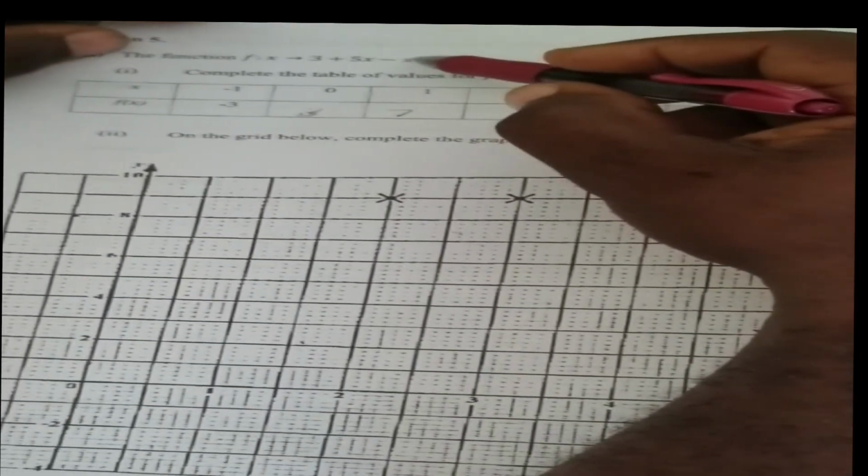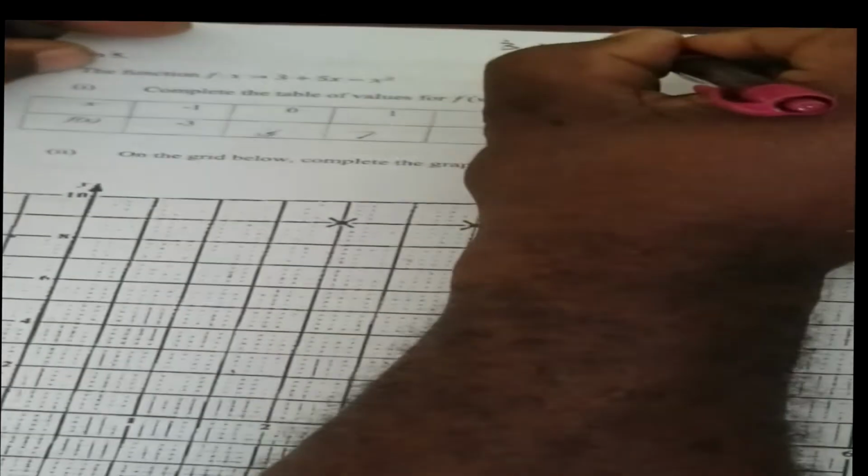We substitute our -1 in the function. We say 3 plus 5 times -1 would be -5, and -1 squared would be equal to +1, still with the minus in front, so -1. So -5 minus 1 plus 3 would be equal to -3. When we substitute our x as being 0, we're saying 3 plus 5 times 0 minus 0 squared. 5 times 0 is 0, and x squared is 0, so the answer will be equal to 3.